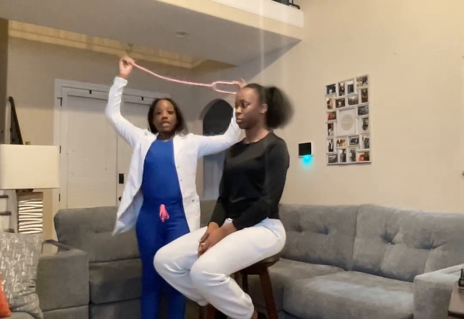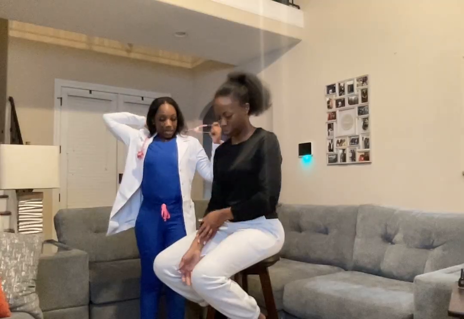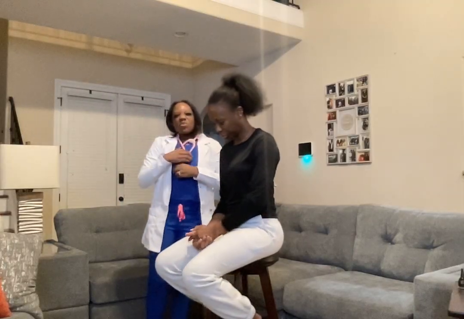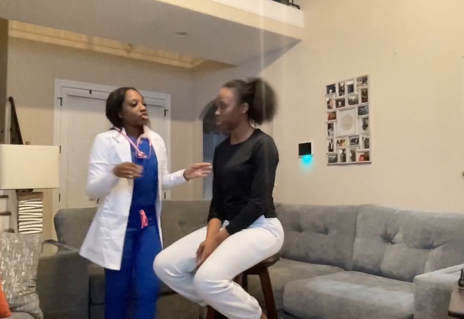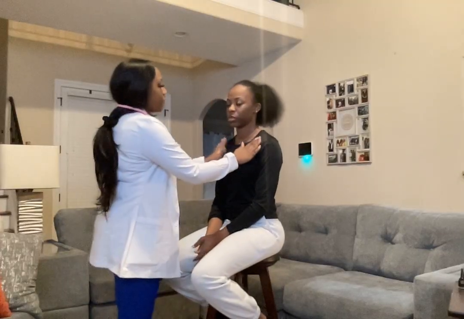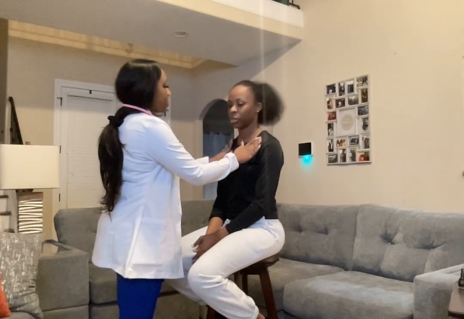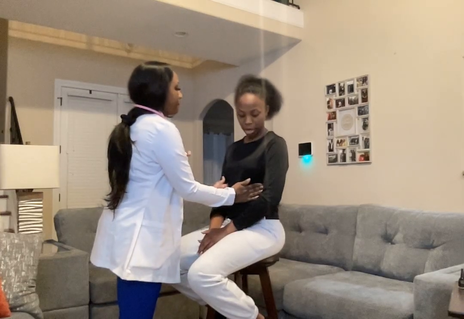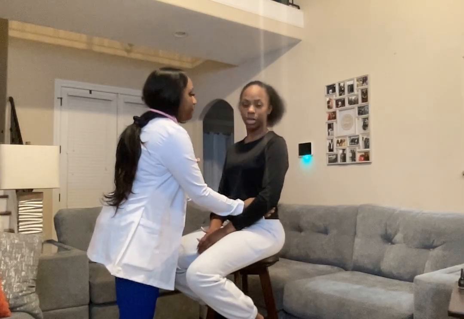Okay, the anterior chest wall is clear upon auscultation as well. So then I will go ahead and just test once again for any fremitus. So say 99 with each touch. 99, 99, 99, 99, 99, 99. Okay, so no fremitus was noted in the anterior chest wall.